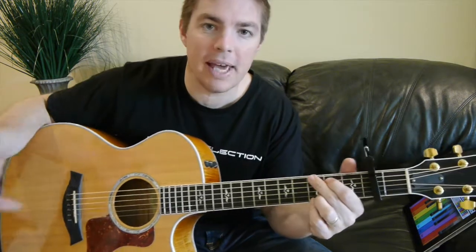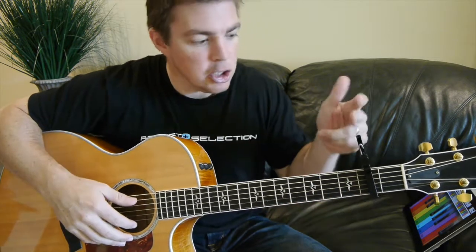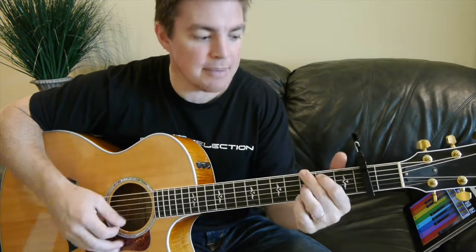So if you've got someone on the piano or another instrument playing in the key of A, you can put the capo on the 2nd fret and play your same chords.